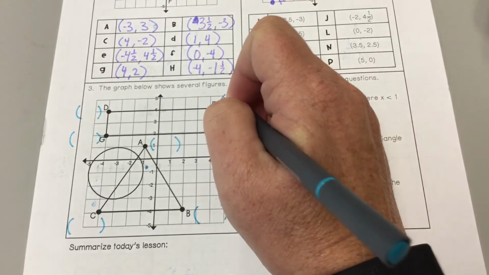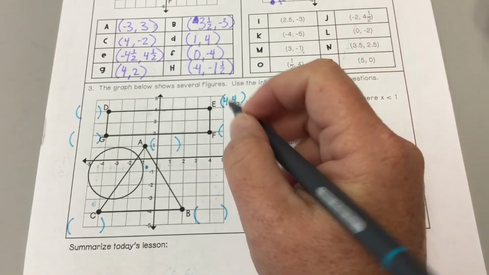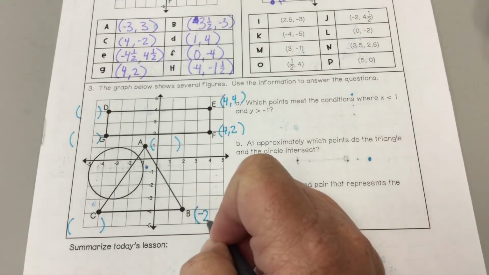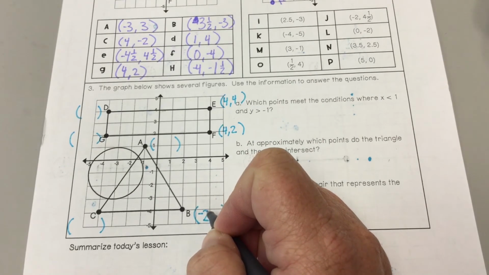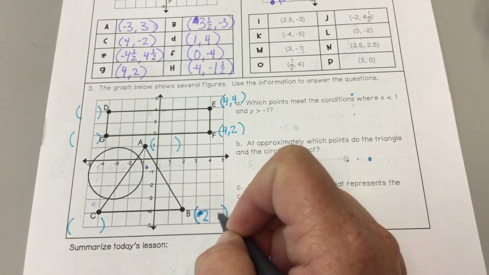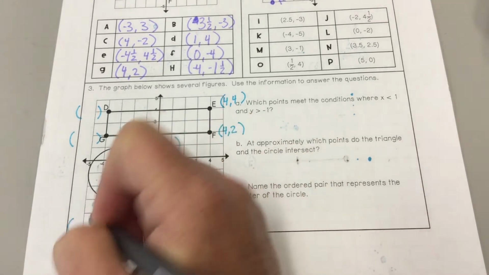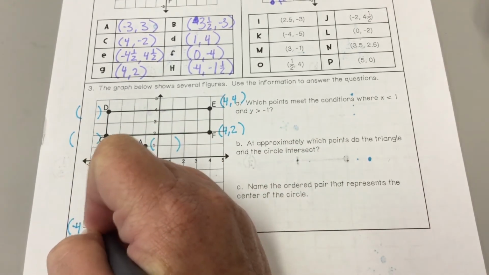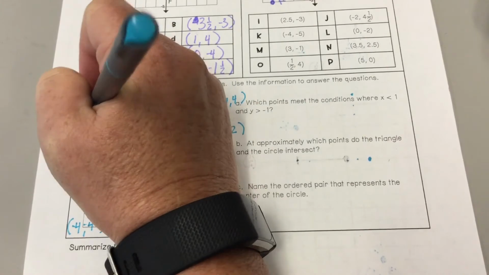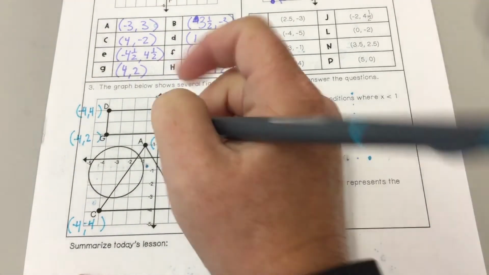So this is at 4, 4. F's coordinates are 4, 2. Sorry, not negative. 2, -4, -4, -4, -4, -4, 2, -4, 4. Oh, and I forgot A.